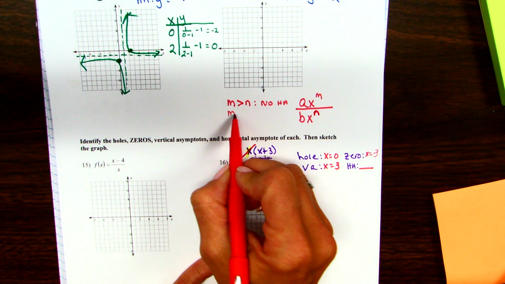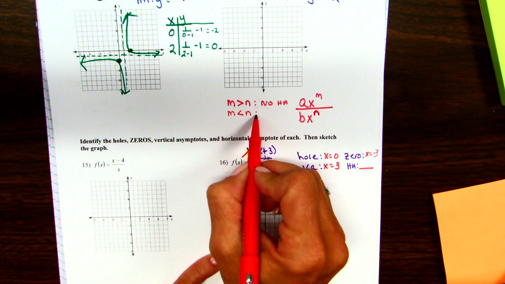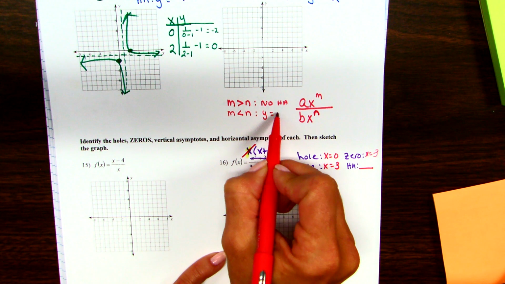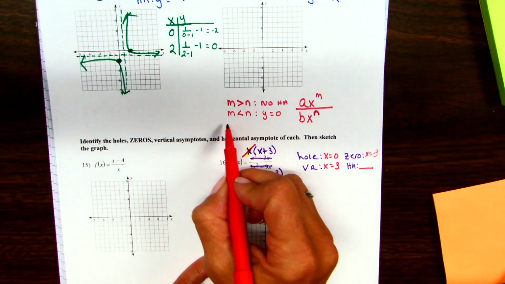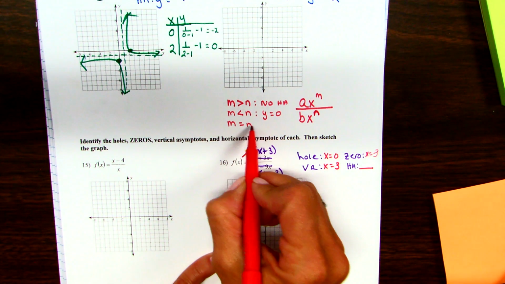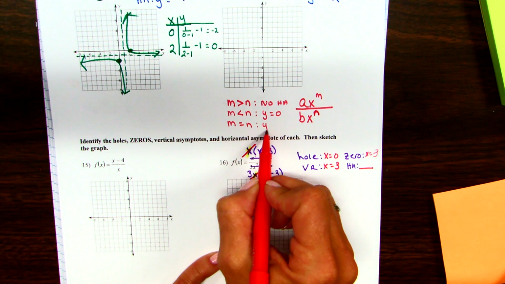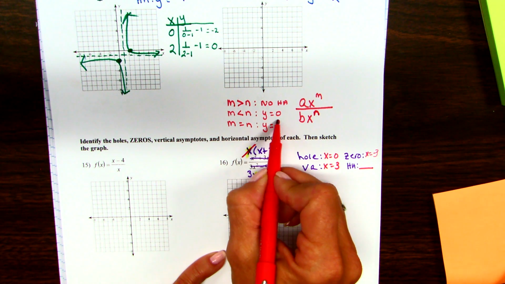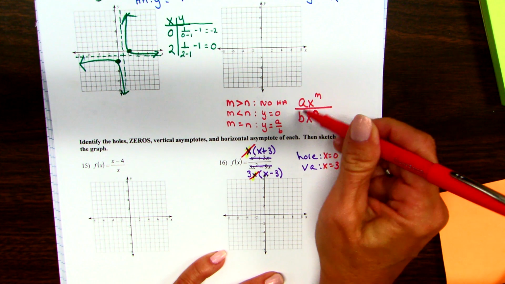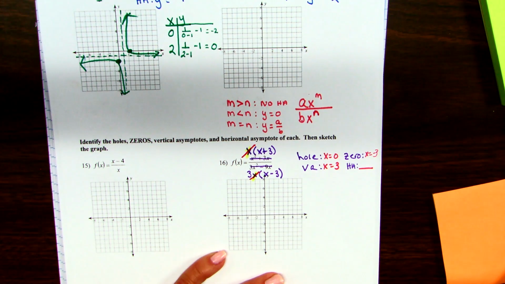If m is less than n, your HA is y equals 0. And if they are equal to each other, your horizontal asymptote is the ratio of the leading coefficients. Simplify it if you can, okay?